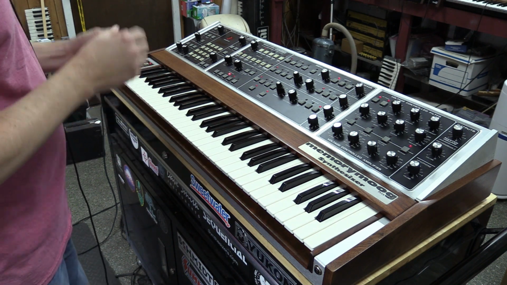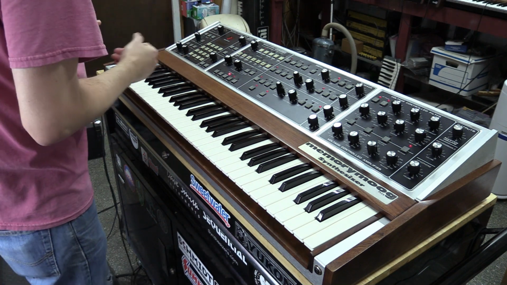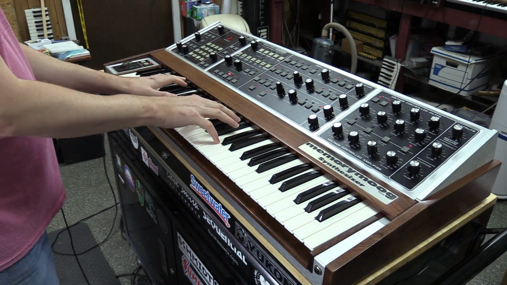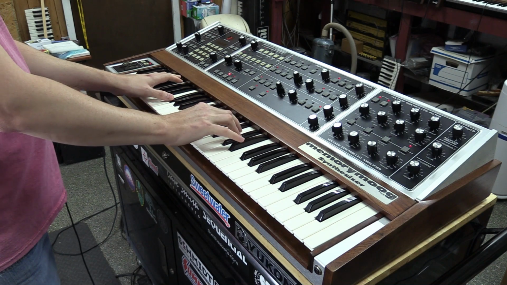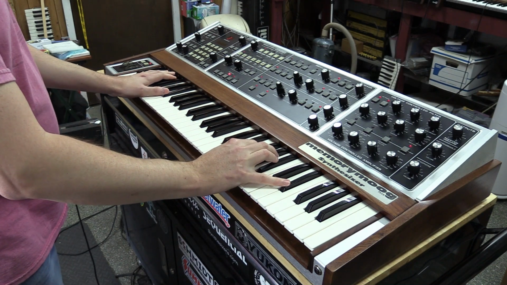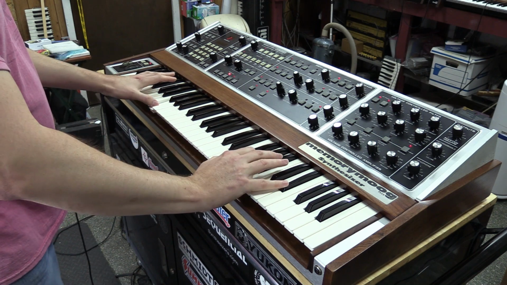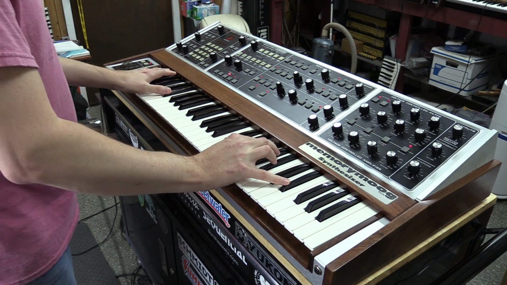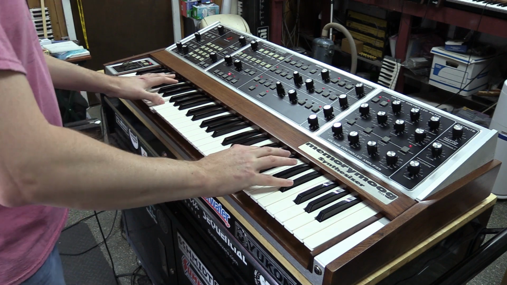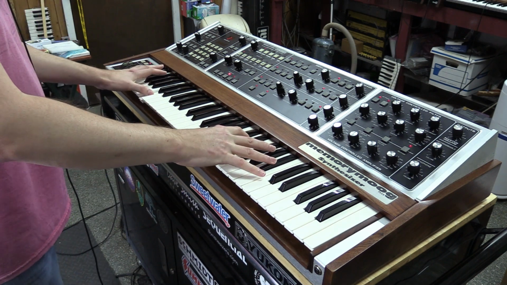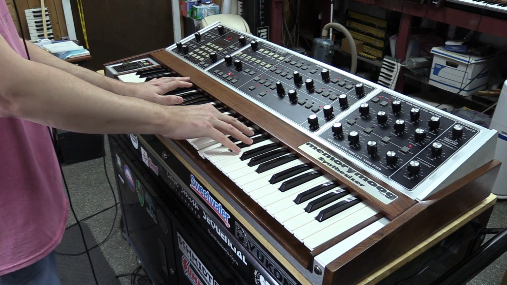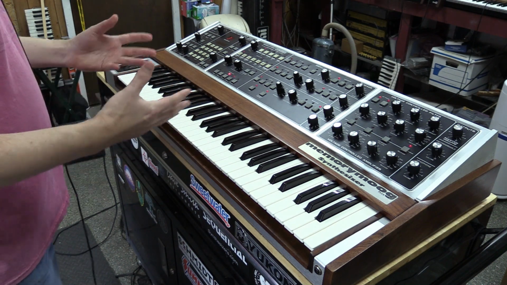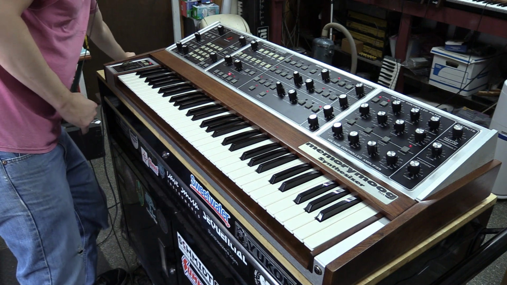And the thing is, with the Memorymoog, it sounds great, but if we put just a little bit of reverb on something like this right here, I'll add just a little bit of reverb to it. Just a really great preset there. Turn that reverb back down here.